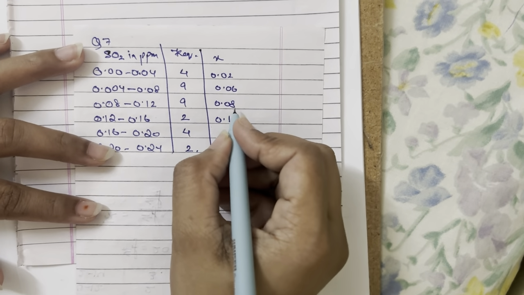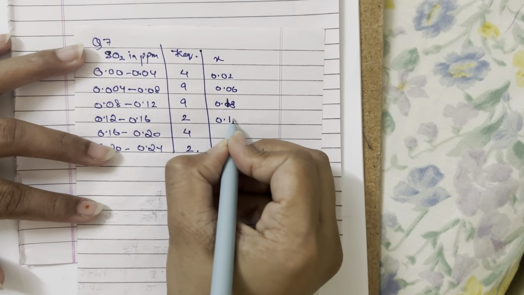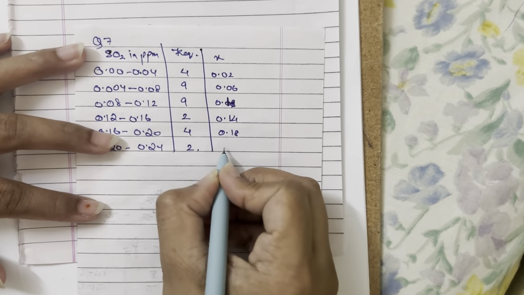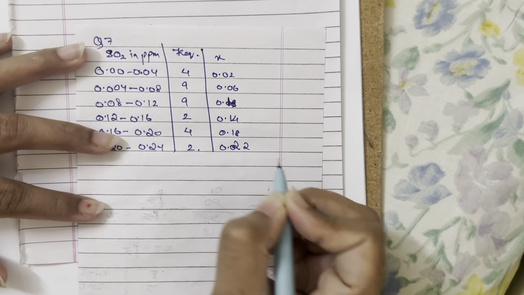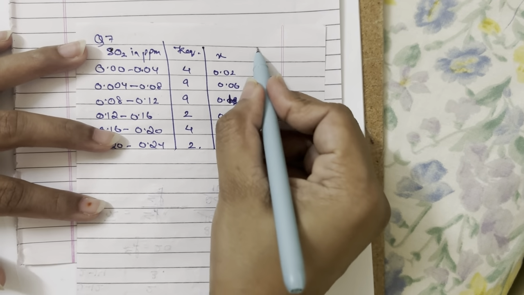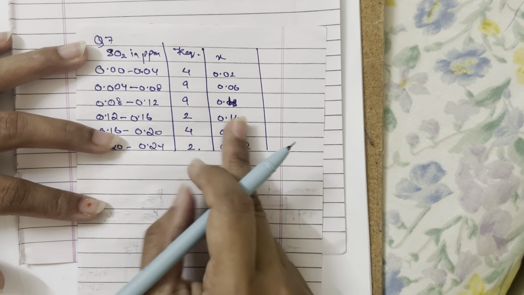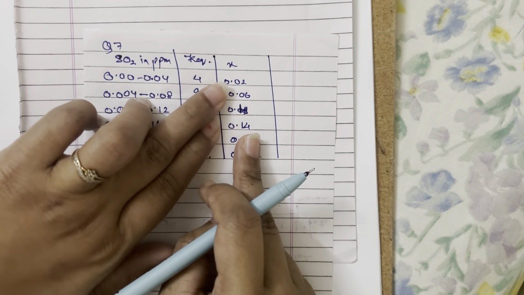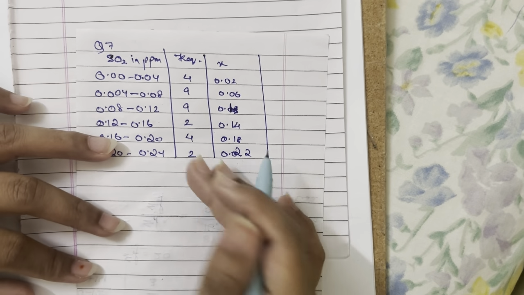Here you would get 4 as the difference, right? Then you get 0.14, and then you get 0.18 and 0.2. Okay, these are the mid values. Then it becomes very easy to multiply these answers. Don't go with x, d, u, v, f and all of that, because there are too many decimals. Just finish this sum directly.